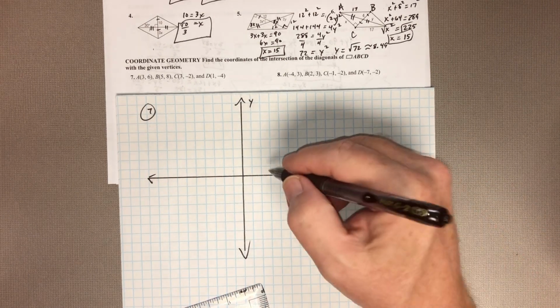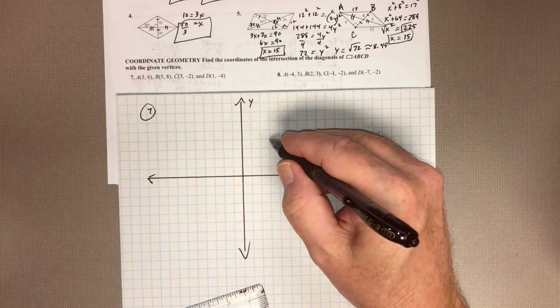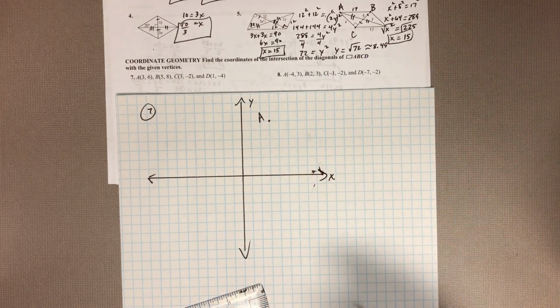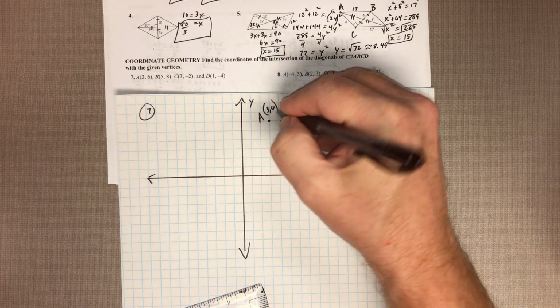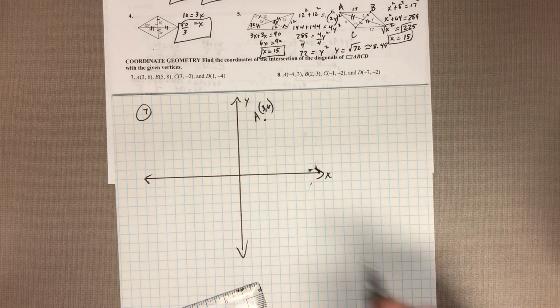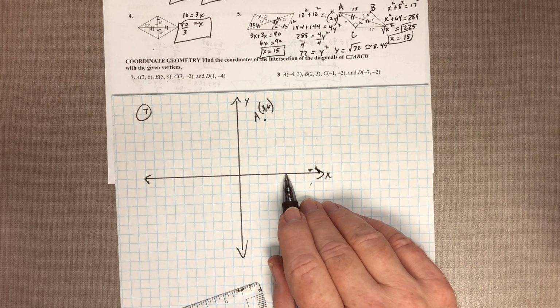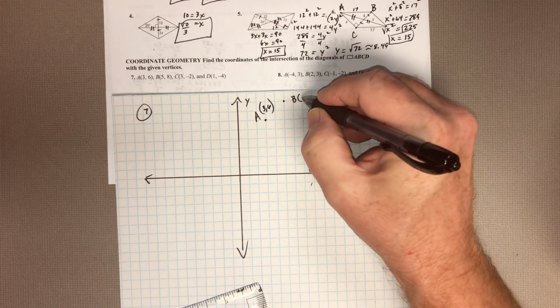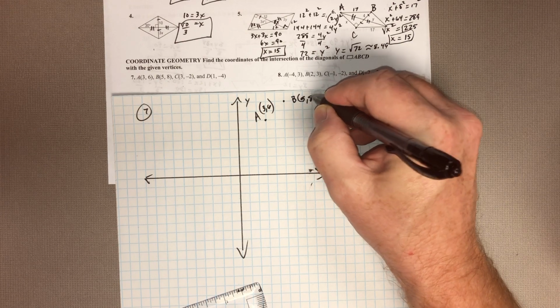All right, 3, 6. So 3, 2, 4, 6 is point A. All right, at 3, 6. Point B is at 3, 5, and then 6 plus 2 more is 8. So there's point B at 5, 8.